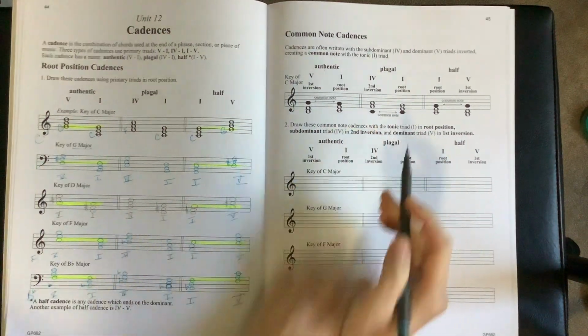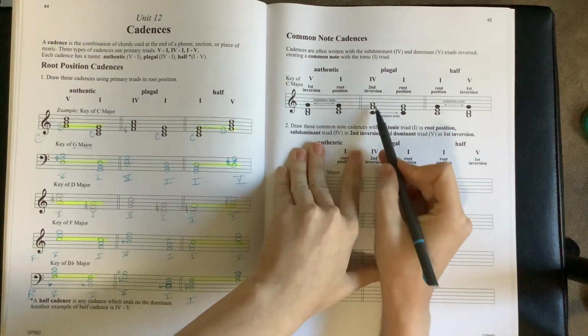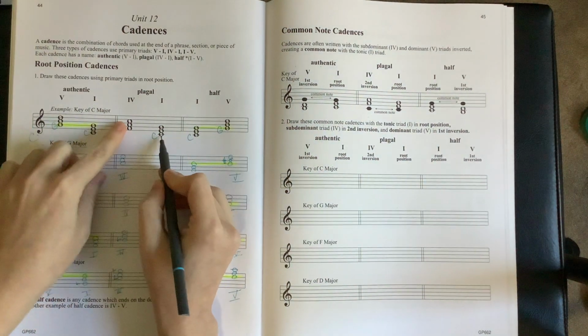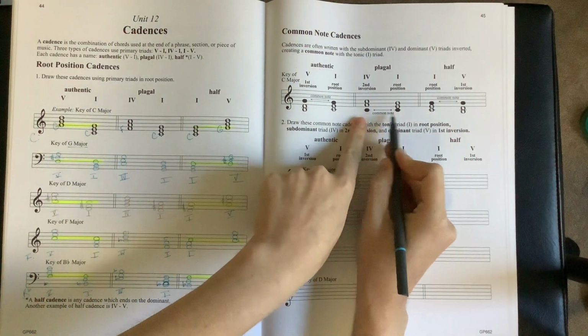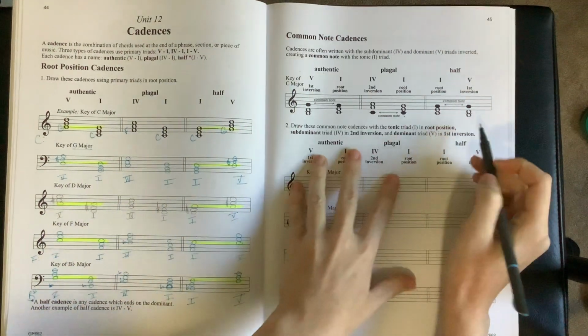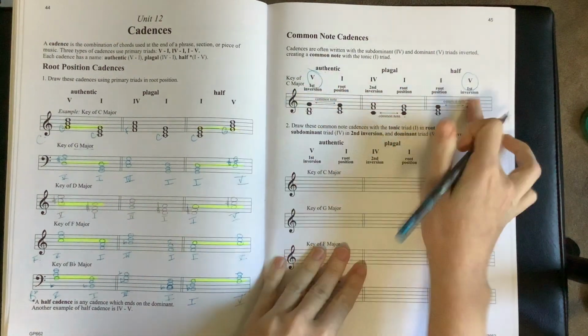Here we didn't mark any common tones, but when we put this 4 chord in second inversion, these C's will end up being the common tone. And these G's that we marked before will be the common tone too, because this 5 chord is still in first inversion.